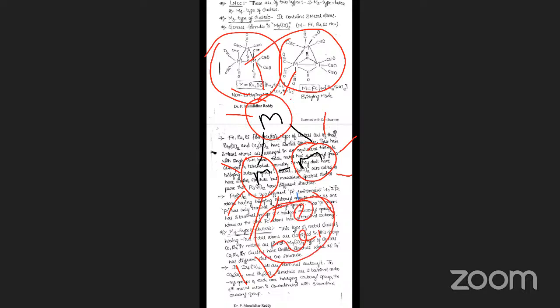In any mode, linear, bridged or triple bridged, it acts as a two electron donor. Okay, this is about the trinuclear carbonyl clusters, that is, the low nuclear carbonyl clusters. So these are the points of this.